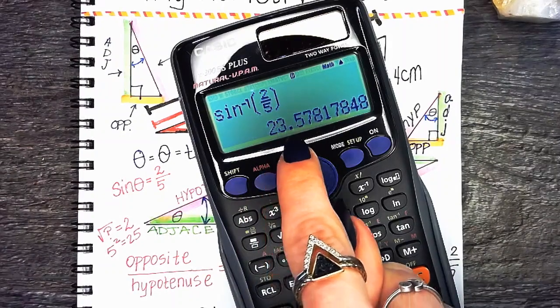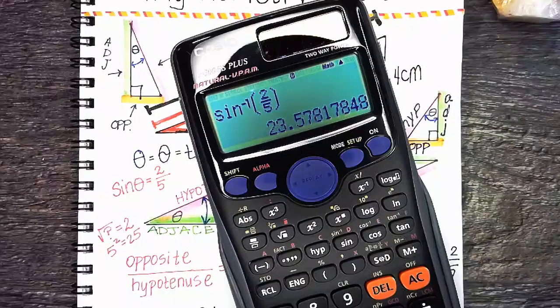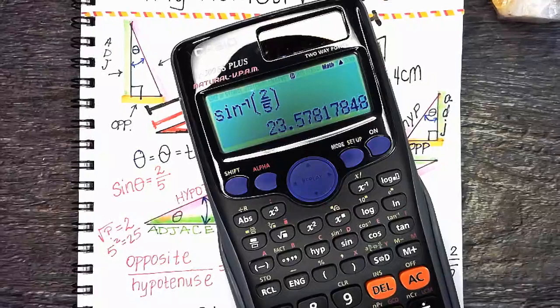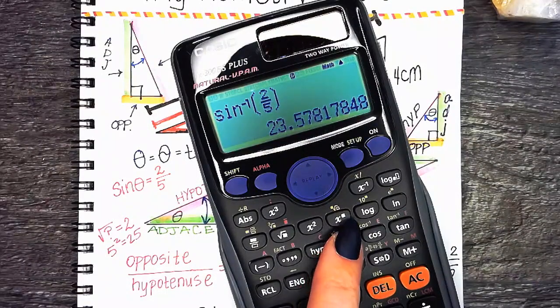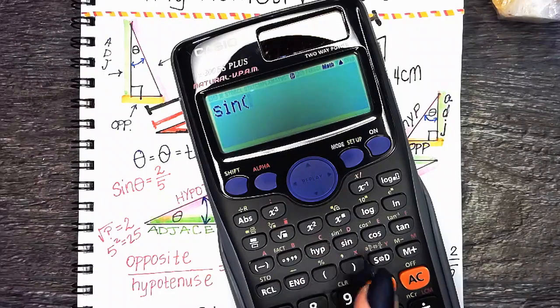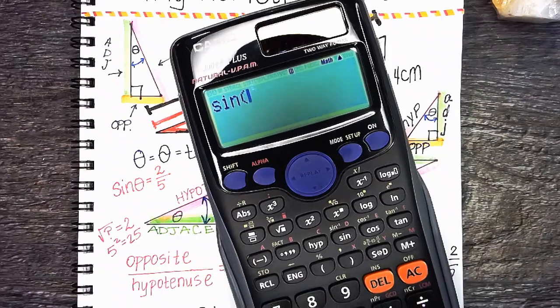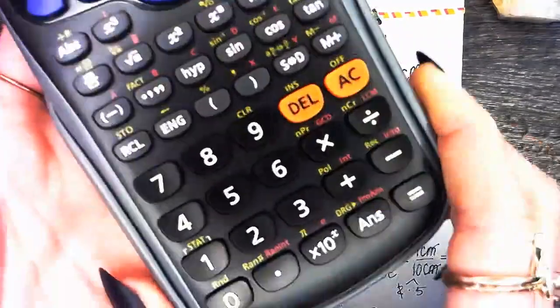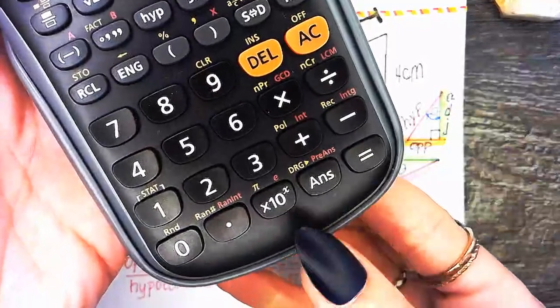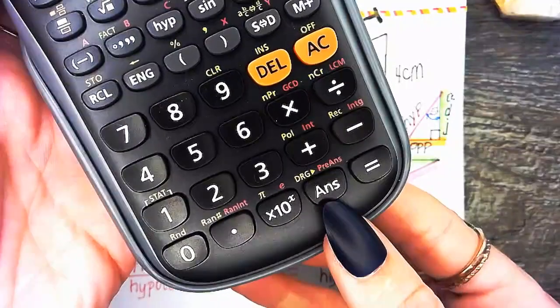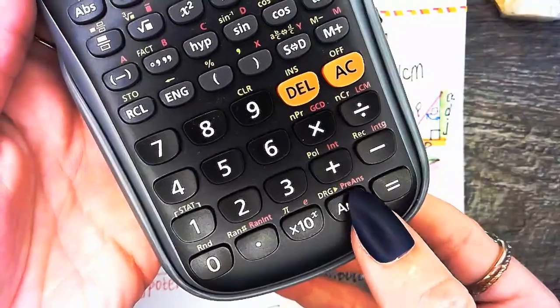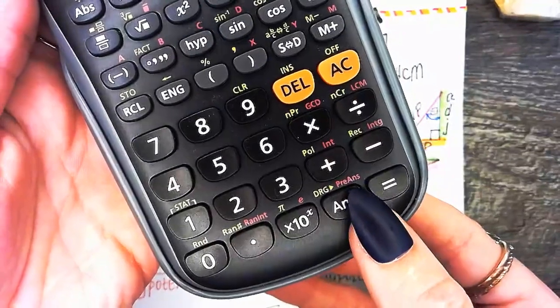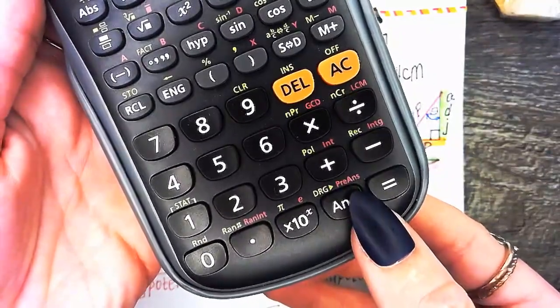Now, if I wanted to go ahead and try this the other way, what if I already knew my angle was 23.57817848? If I take the sine of an angle, I'll find the ratio. I'm going to press the sine button. And what I'm going to use now is this option down here. I have the answer button. We also have pre-answer, which is a previous answer.